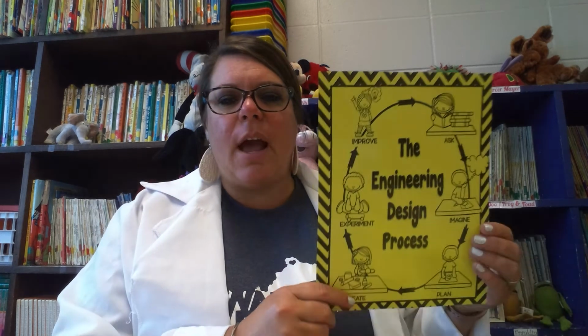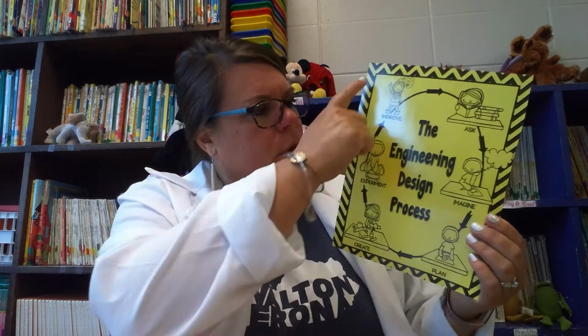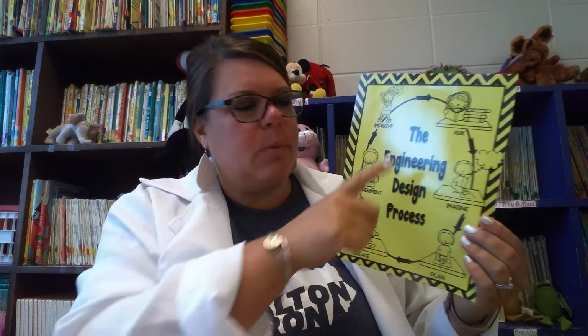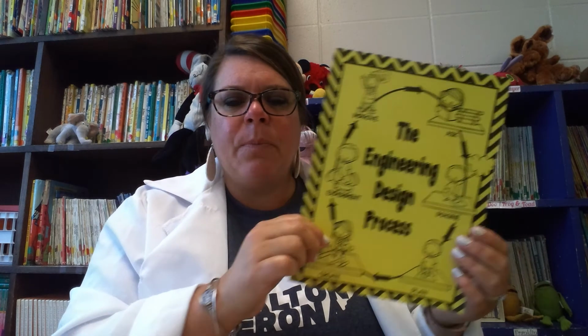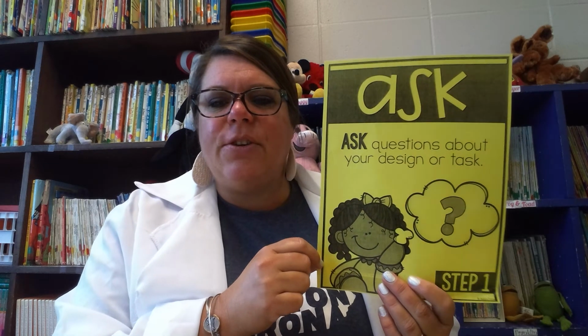I just want to do a quick little video to go through a little bit more of this engineer design process. I want to talk about each of the steps that we're going to be doing this week. We're really focusing on that Ask. We came up with our problem. Our problem was we've got to design a new kind of climbing playground equipment for a park down in Somerset, Kentucky. So I want you to be asking some questions about your design or your task.